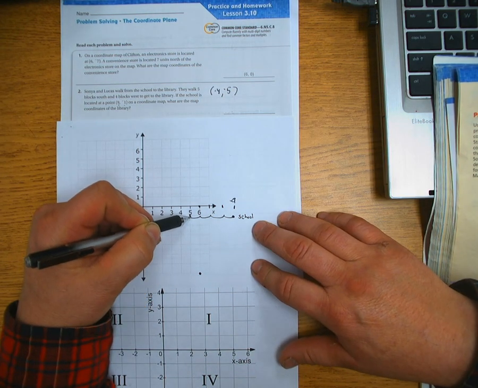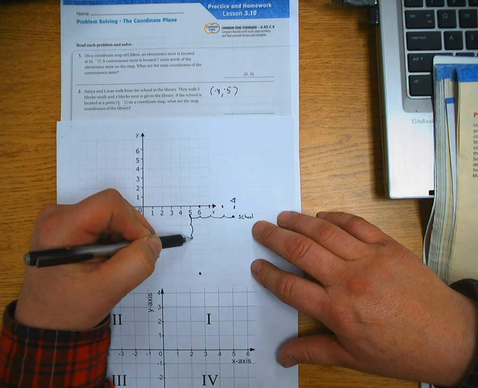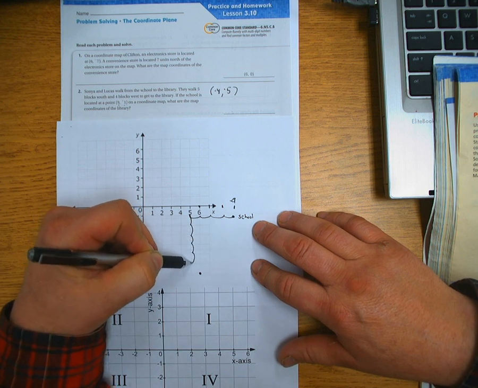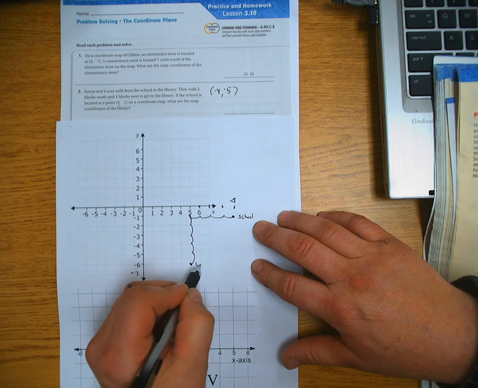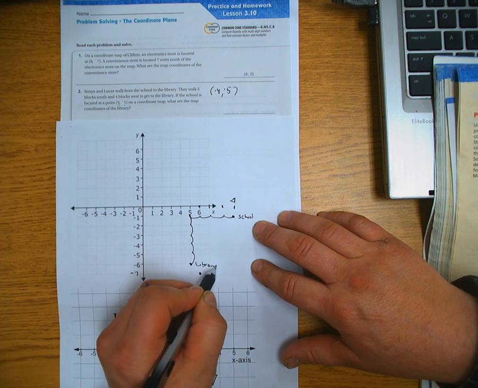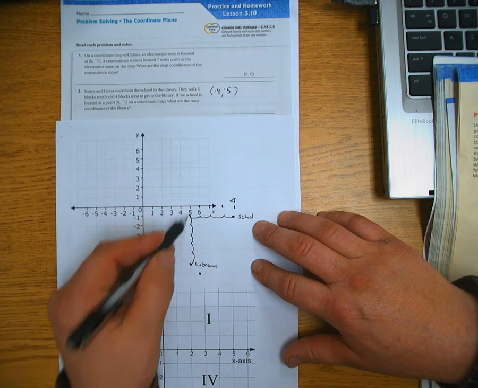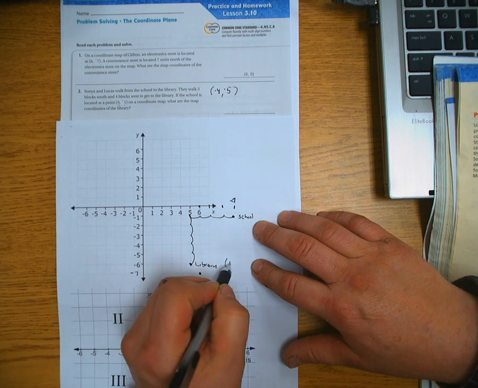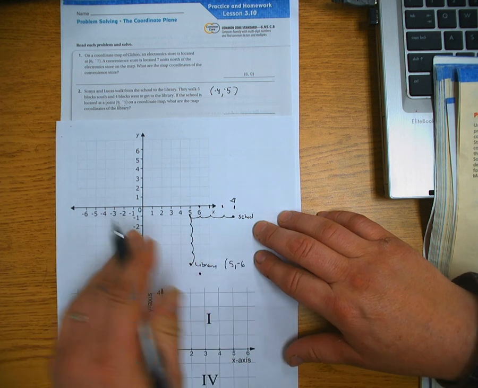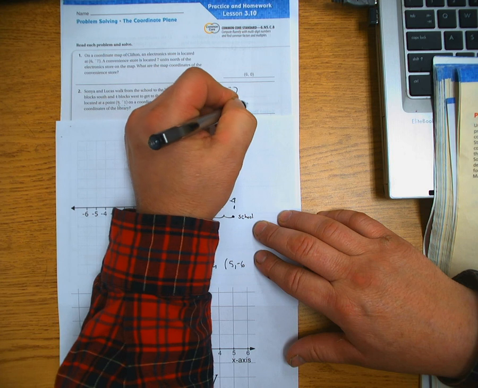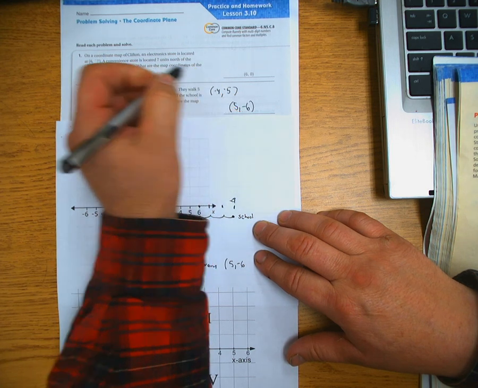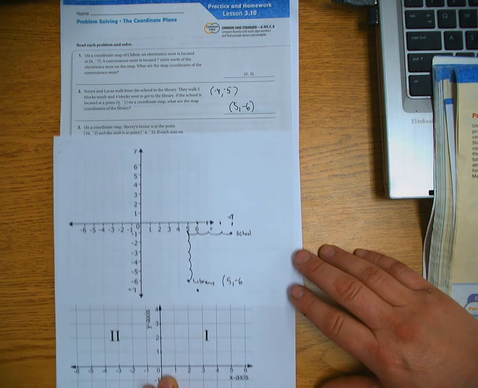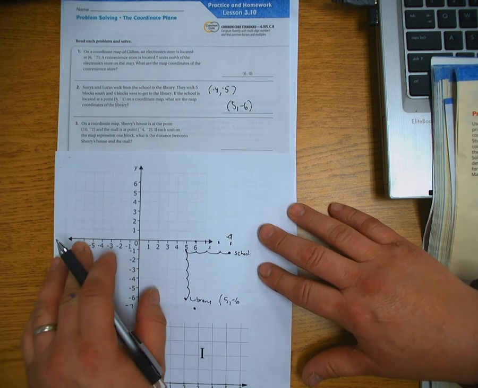I'm at 1, 2, 3, 4, 5, 6. So the library is right here. My new location is (5, -6). (5, -6). Okay, I'm just doing what it says. I have to take my time.